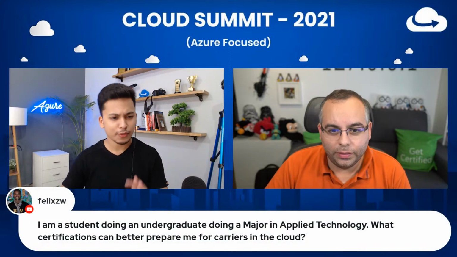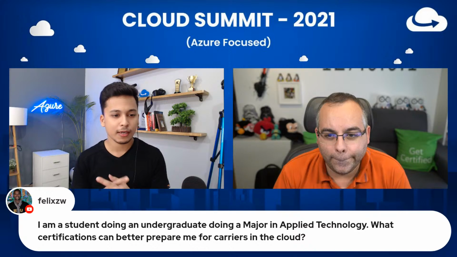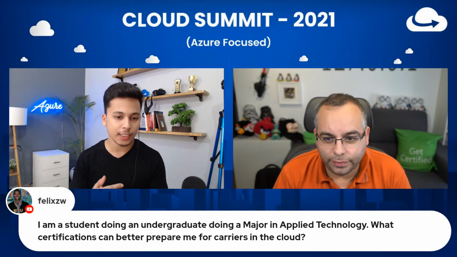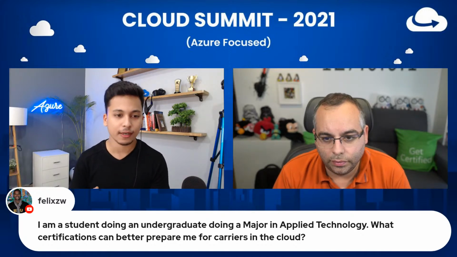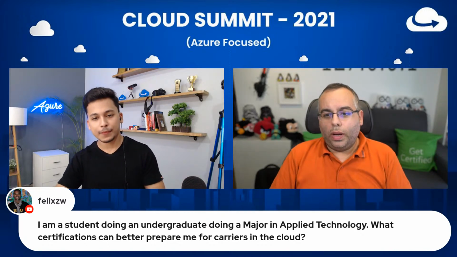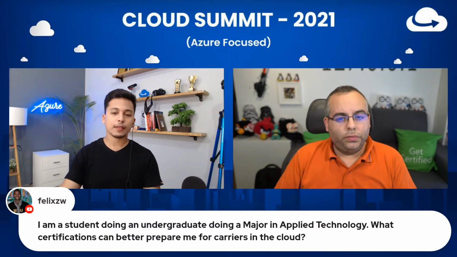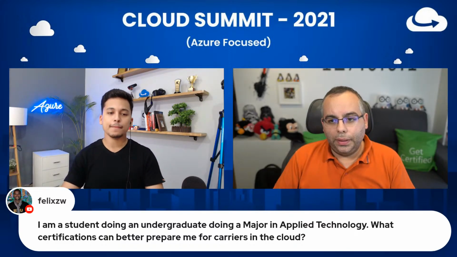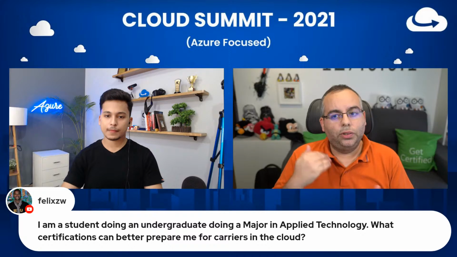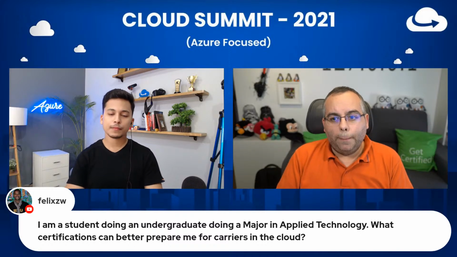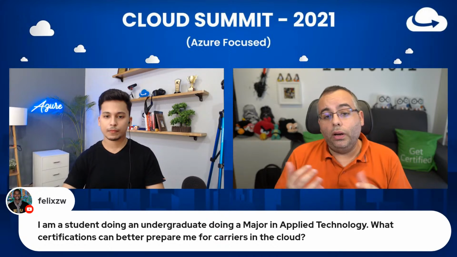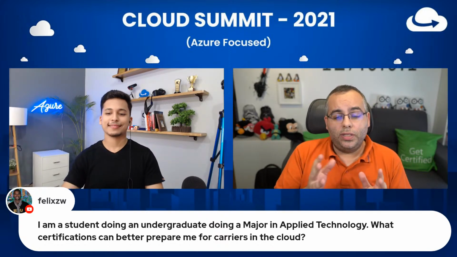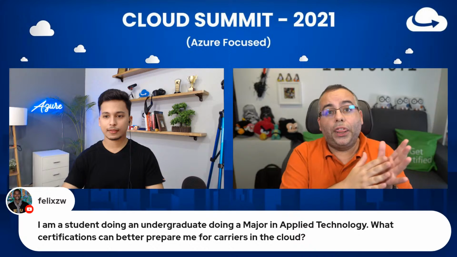So here's the first one. Feliz says, I'm a student doing an undergraduate, a major in applied technology. What certification can better prepare me for careers in the cloud? Yeah, so I will definitely first of all try the fundamentals. They are the more accessible ones to enter into the technology, and then try to go to one of the associates. And I'm not going to tell you which one you should take, because it depends on the path that you want to go.